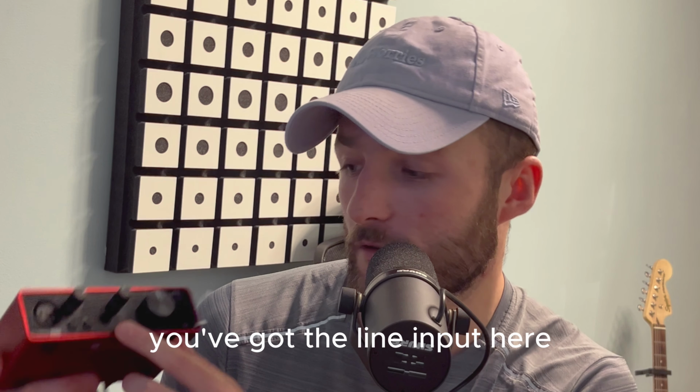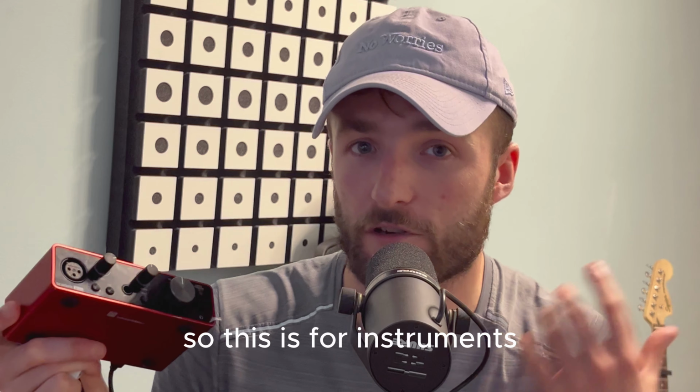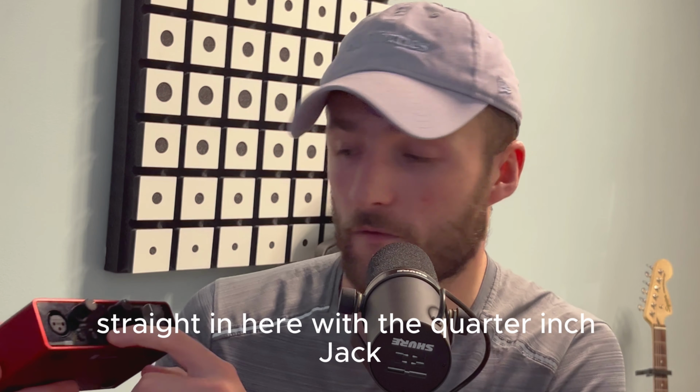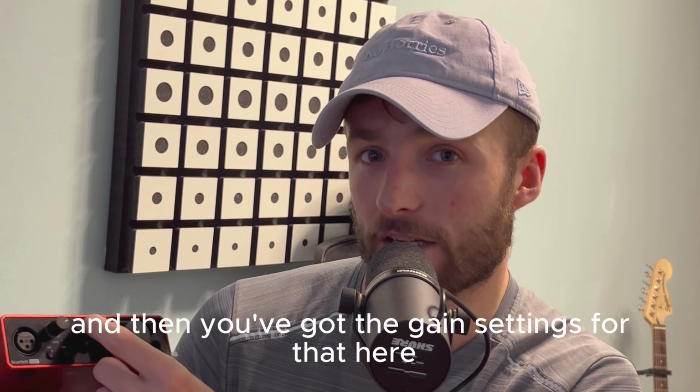The next one, you've got the line input here. So this is for instruments. You can use a guitar, a bass guitar, directly from the guitar straight in here with the 1/4 inch jack. And then you've got the gain settings for that here, okay?